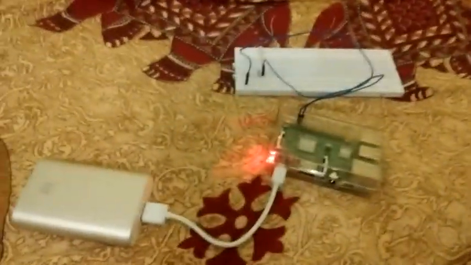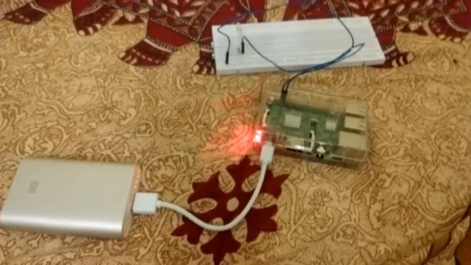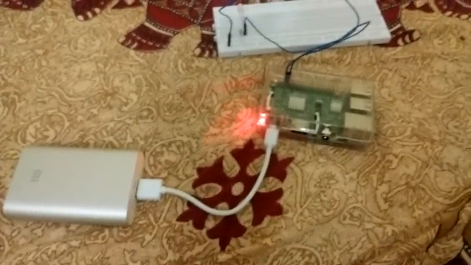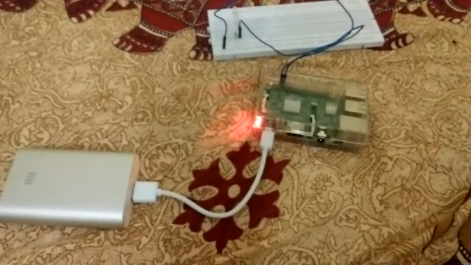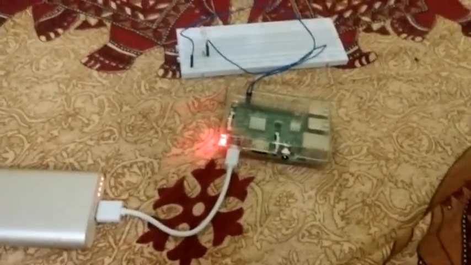Coming to the hardware setup, here as you can see, this is the hardware setup for this demo. It has a Raspberry Pi and a power source, which is a power bank here, which will produce 5-volt input power.